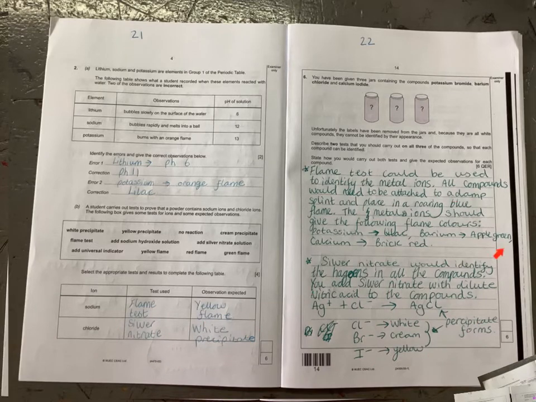Again, as you'll notice, this 6 marker comes up quite regularly. Another 6 marker then, this time they gave you compounds, so potassium bromide, barium chloride and calcium iodide. How would you identify them? So first thing you do a flame test to identify the potassium, the barium and the calcium, and then a silver nitrate test to identify the bromine, chlorine and the iodine. Okay.